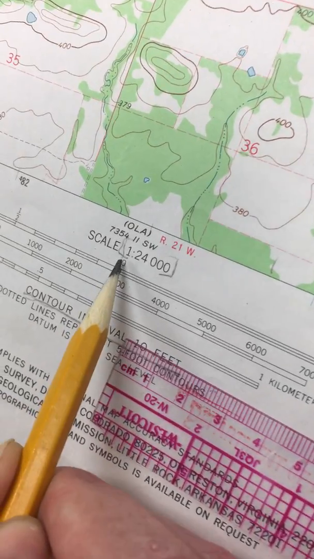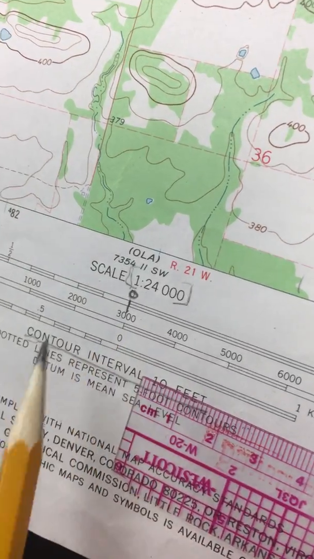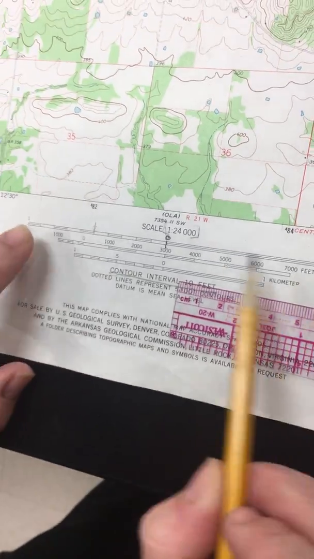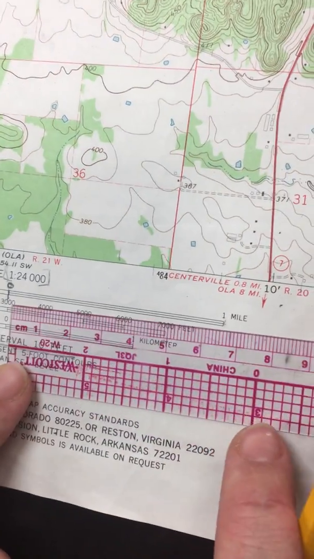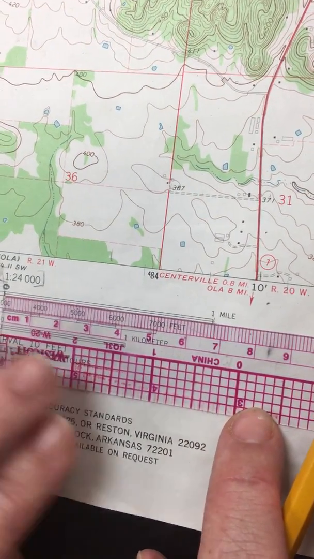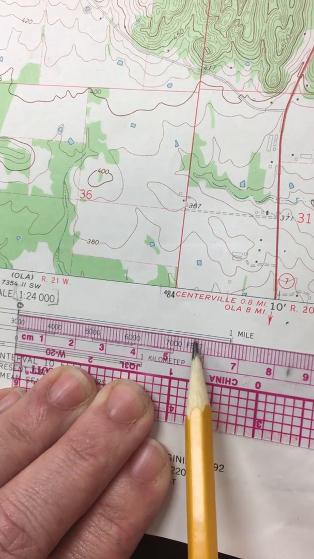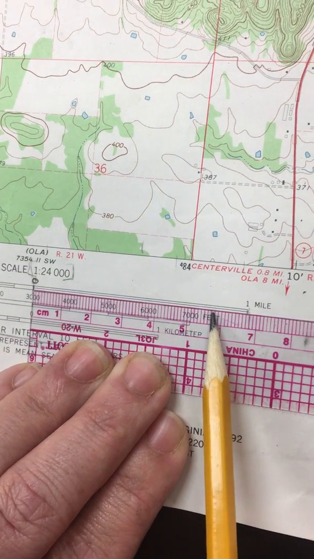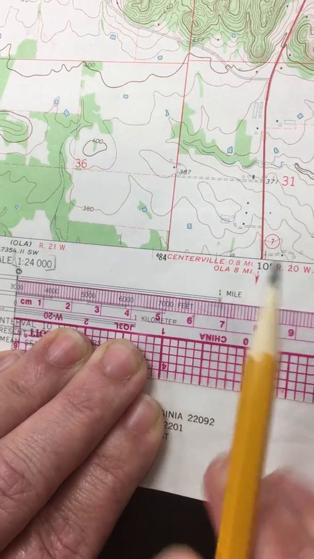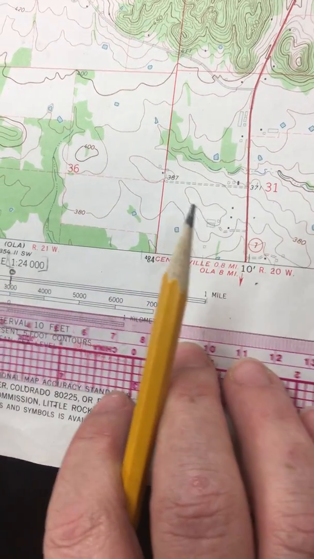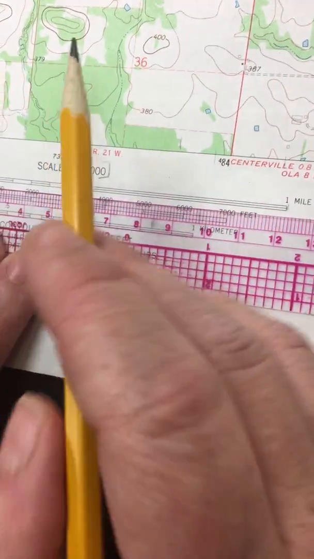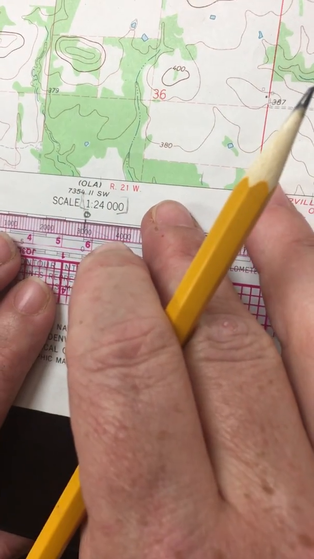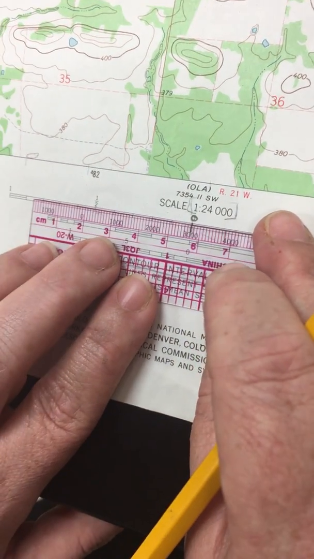Right here, this is 0. You do not use the whole scale bar at once. You always start from 0. So as you can see, 5.8 doesn't quite make 1 mile, so it's less than a mile. So we cannot use this side. We're going to go over to this side. And so I'm going to match up my 5.8 mark right here at the 0.